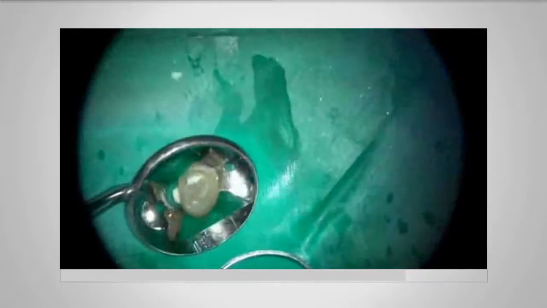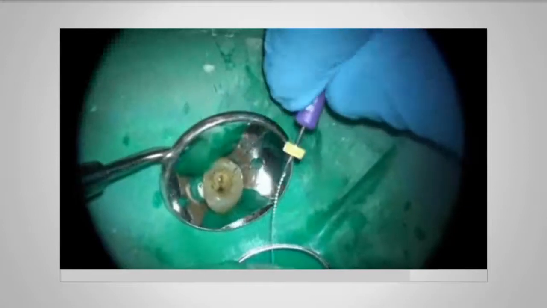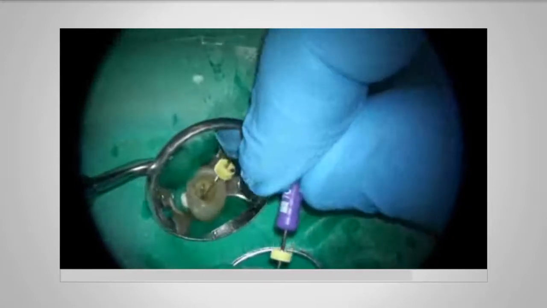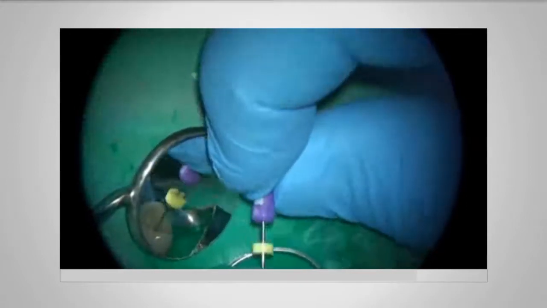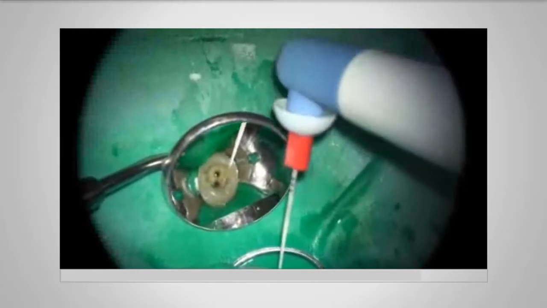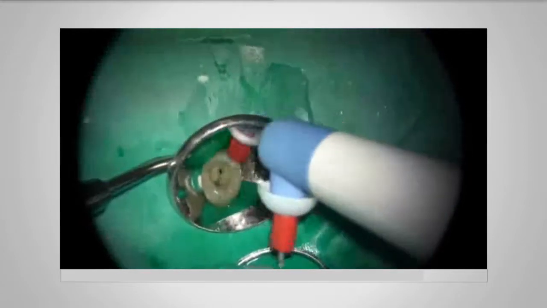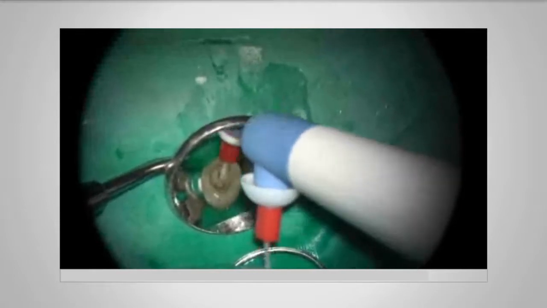Check for patency with my size 10 flexor file. And now I'm in the irrigation phase of the treatment. I'm using an EndoActivator to agitate the sodium hypochlorite in the root canals.